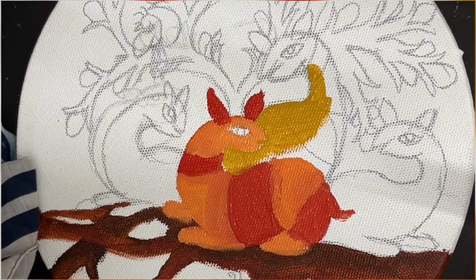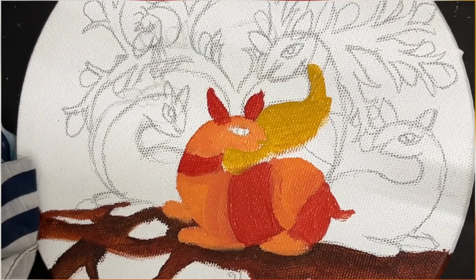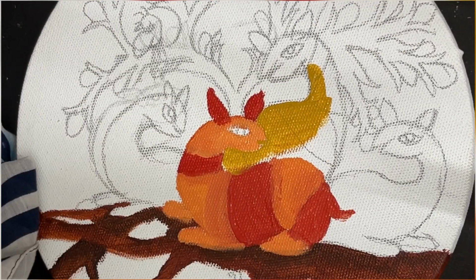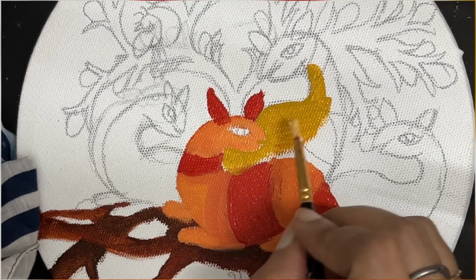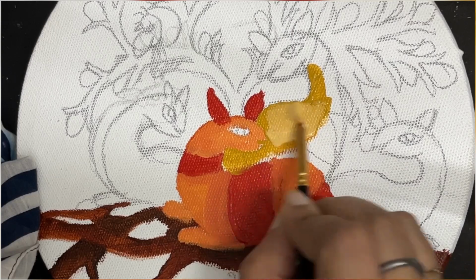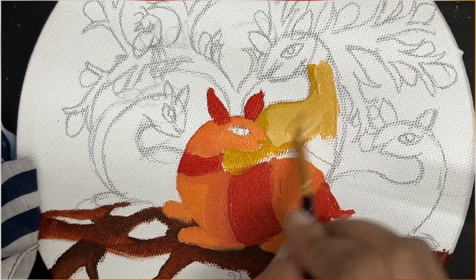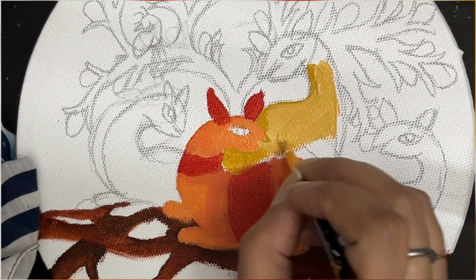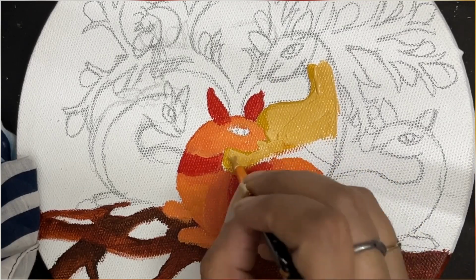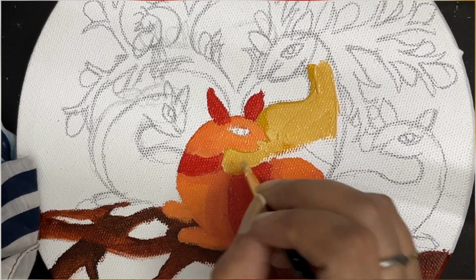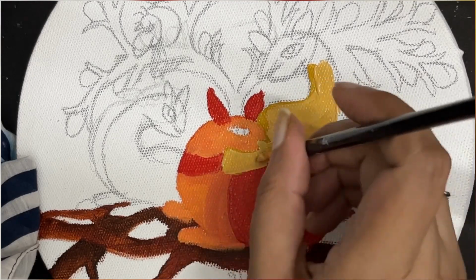Next I am doing an ochre color to the back deer. I'm going to add some highlights on the deer as well. Now why am I making this of a single color? Because I will add some patterns to this deer at the final touches.